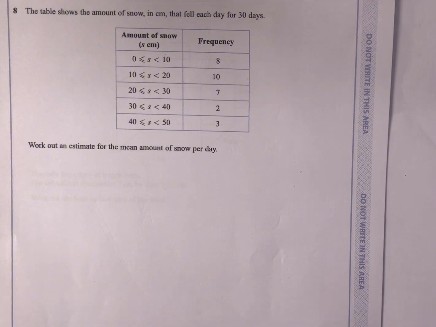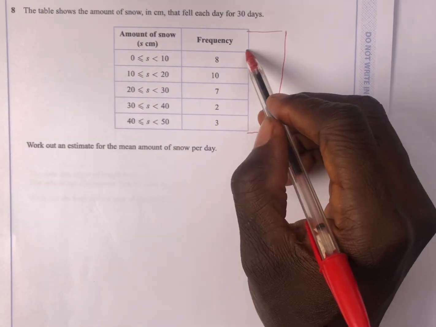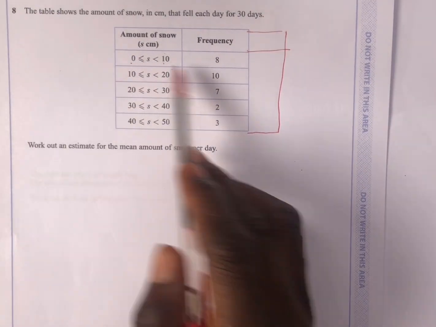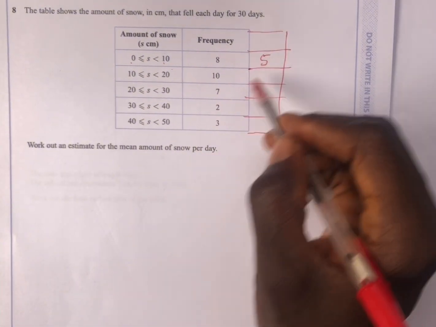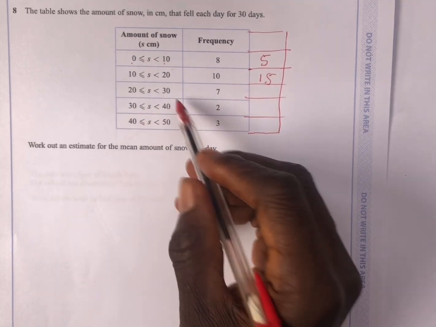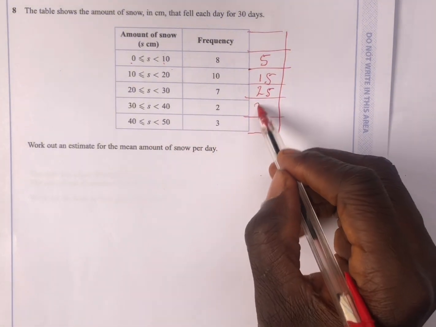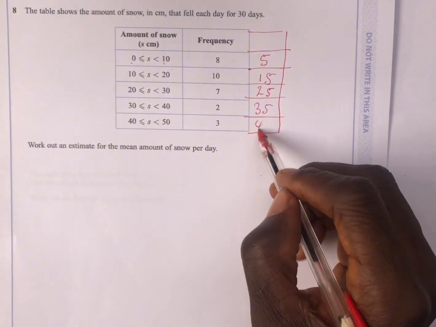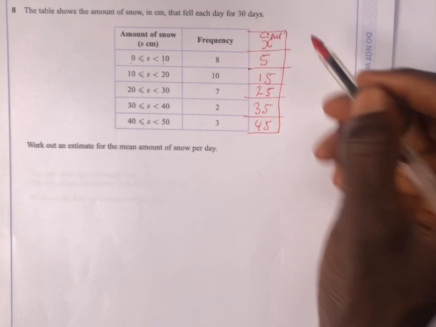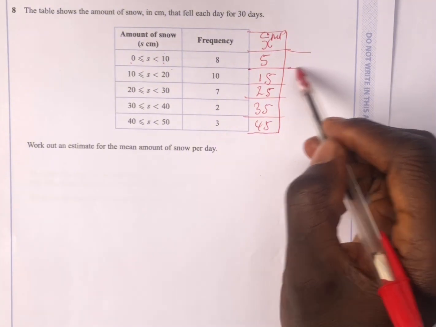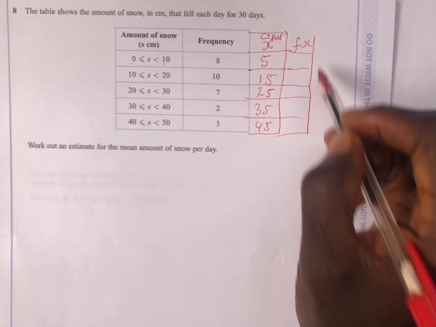So we need to add one part to it. That is the class midpoint. So we add 0 to 10 and divide by 2. That is 10 divided by 2 is 5. This gives 15. 50 divided by 2 is 25. Then 70 divided by 2 is 35. 90 divided by 2 is 45. That is the class midpoint, which represents x. And then we find another column, that is the frequency times the class midpoint, x.